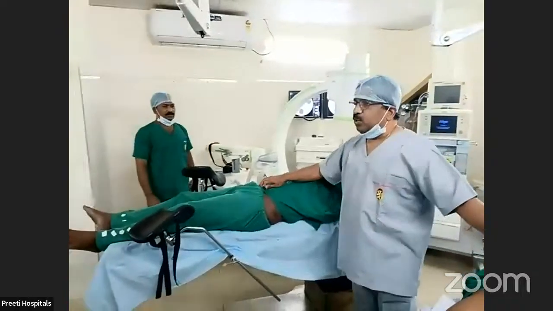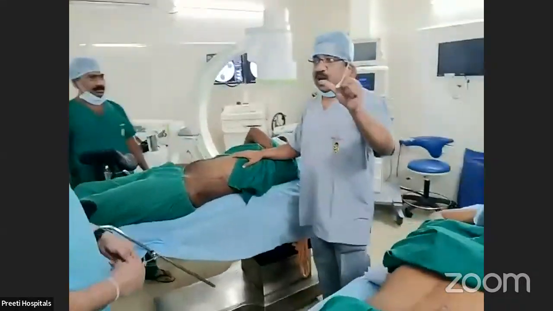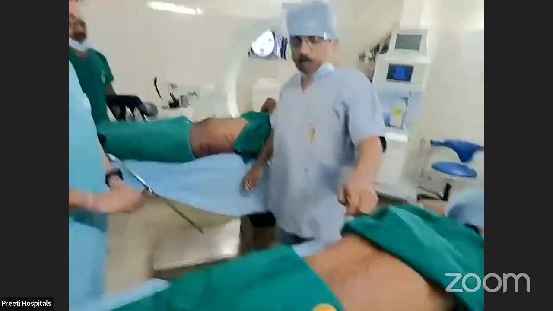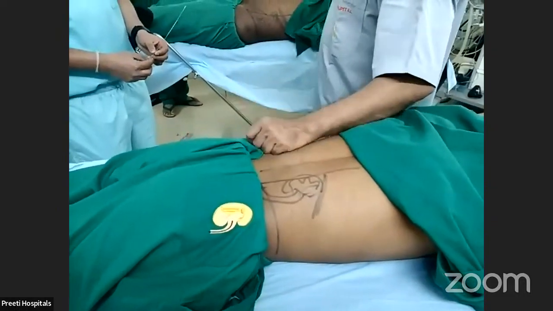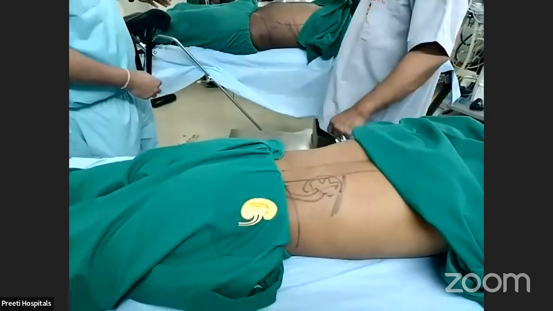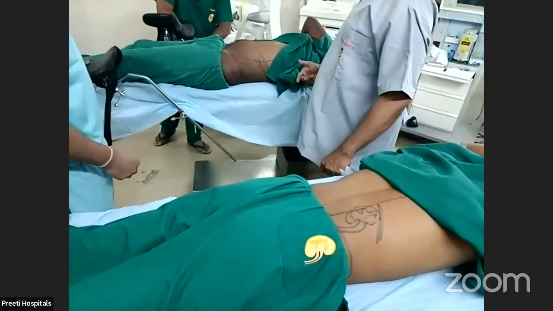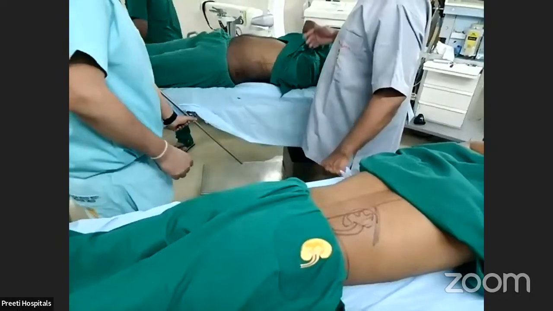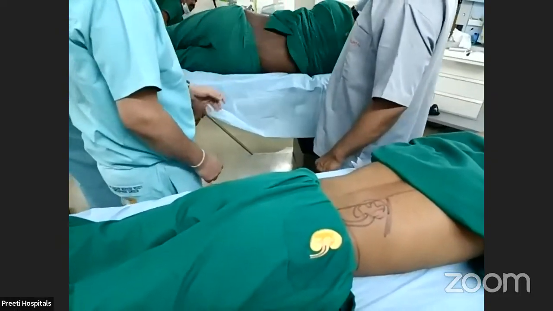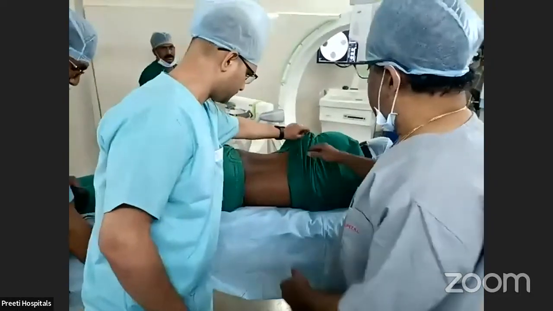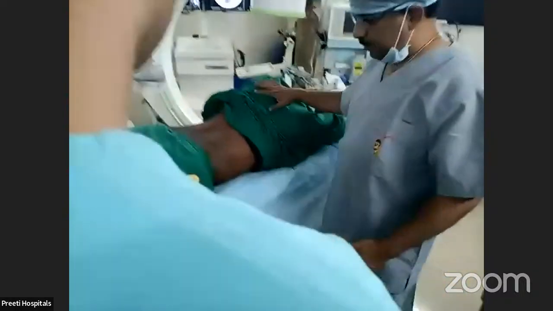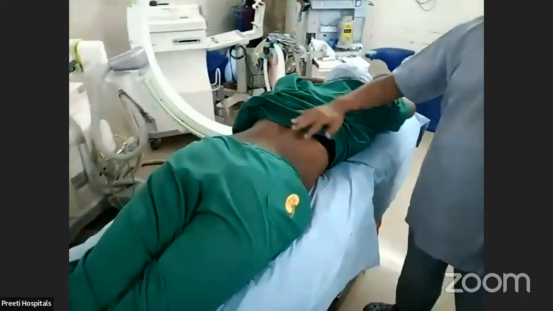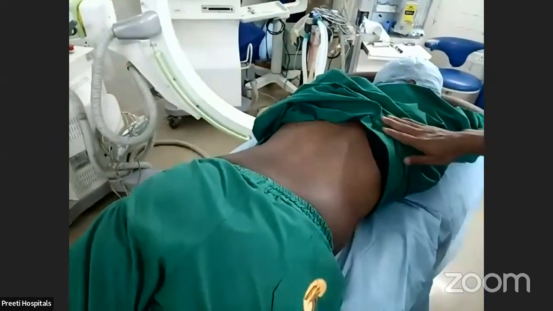One more thing I wanted to ask you, a very important question, a lot of people ask. In prone PCNL, this C-arm is there. Now take this out. It is important. Turn back. Come back. Now, in the C-arm, you will not do much, don't worry.